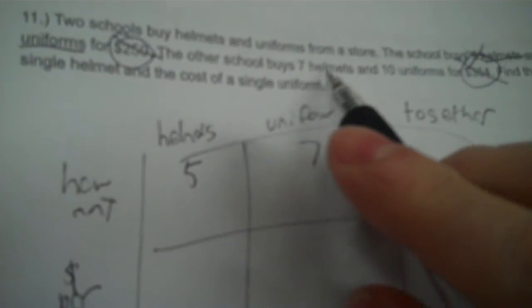Now look for non-money amounts. 5 helmets, and in that sentence you got 7 uniforms. But I got to leave some room because later we got 7 helmets and 10 uniforms. So that's going to be 12, and that's 17.